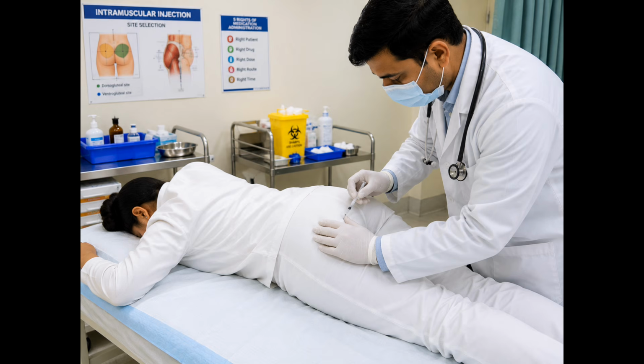Documentation is a vital part of every medication administration. The healthcare professional records the medication name, dosage, route, injection site, time of administration, and the patient's response in the medical record. Accurate documentation ensures continuity of care and supports patient safety. Following the procedure.